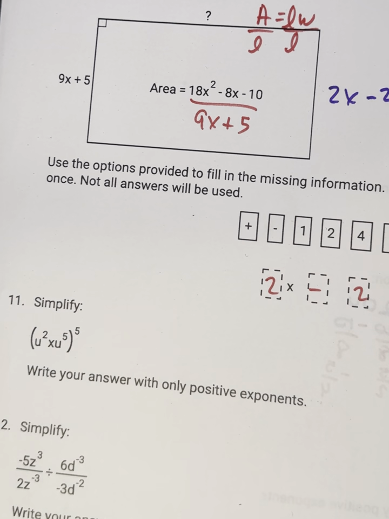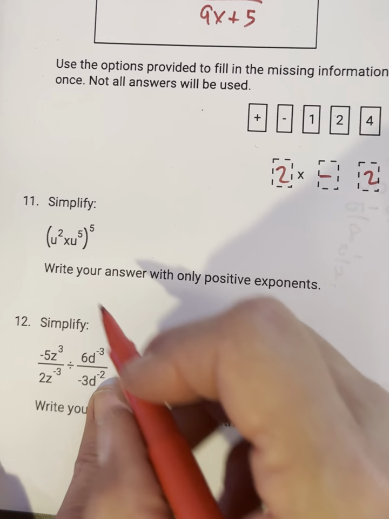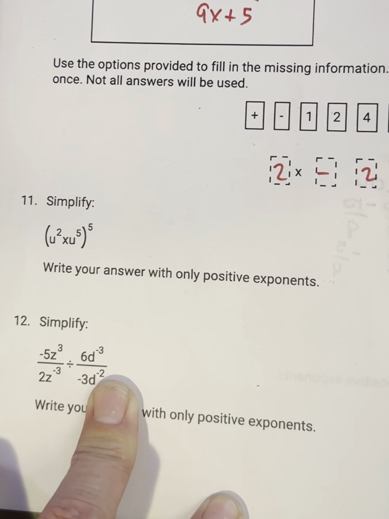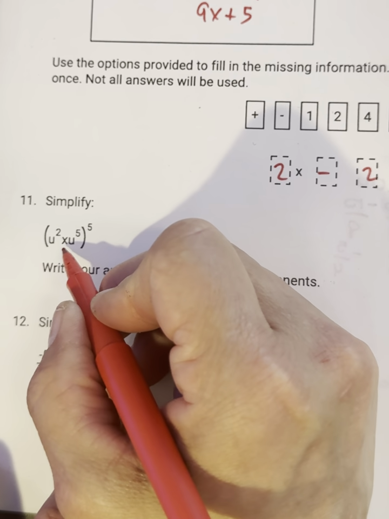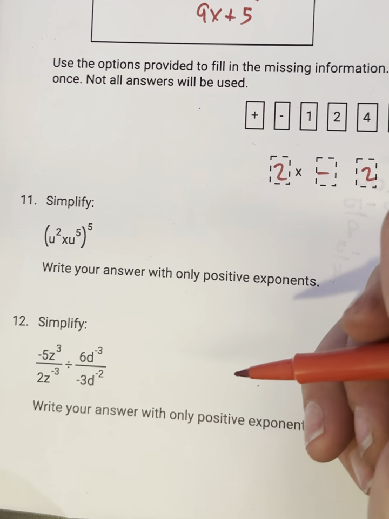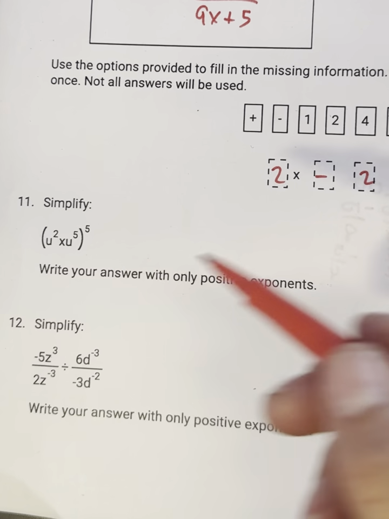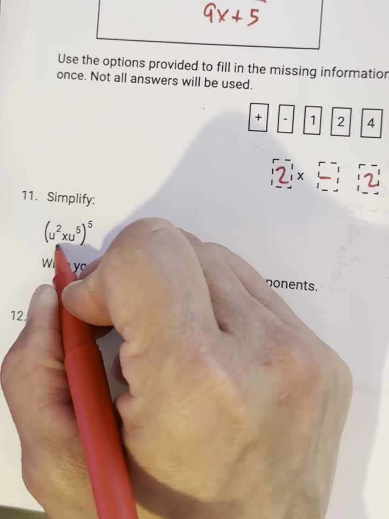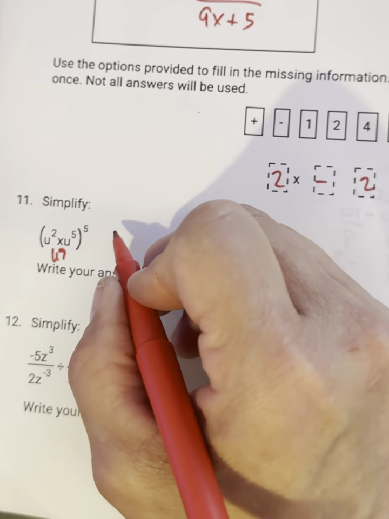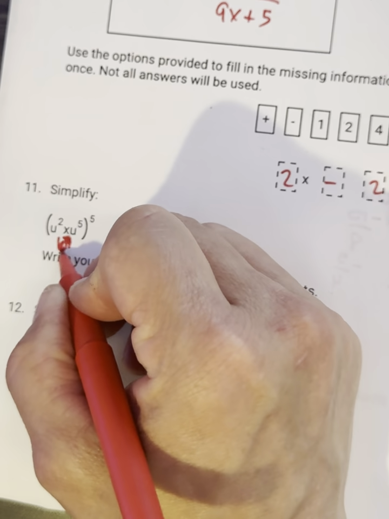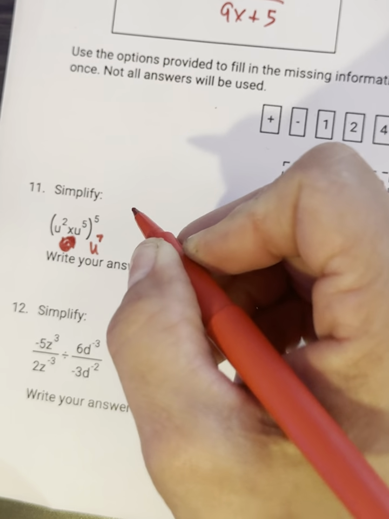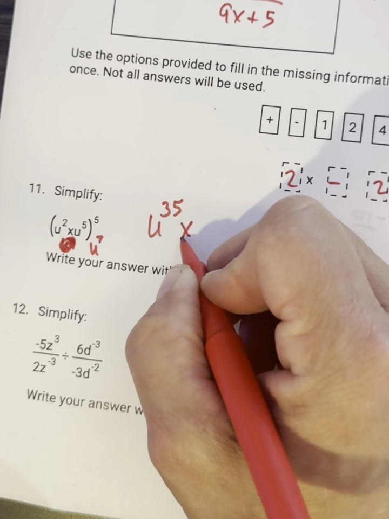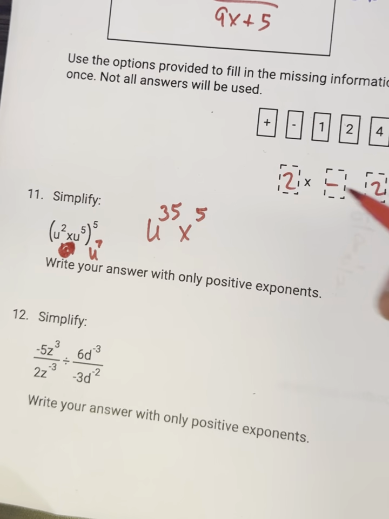Number 11, if you've got 2 of something, combine those first. So that is positive 2 and positive 5 for the u. So 2 plus 5, when you multiply, you add, is 7. And then when you raise it to a power, you multiply. So 7 times 5 is 35. So that's u to the 7th. It's the exponent. U to the 7th. There we go. So you have u to the 35th and x to the 5th, because 5 times 1 is 5.